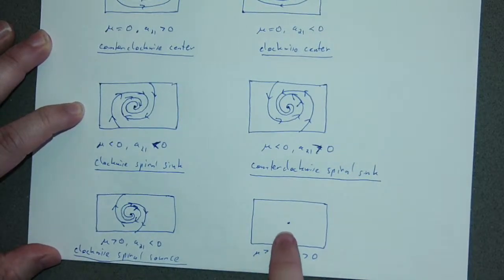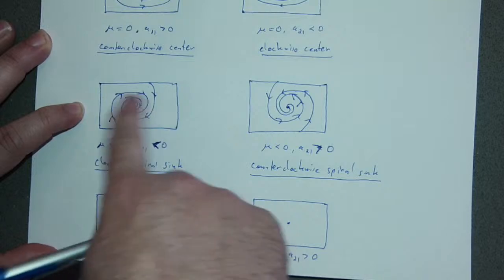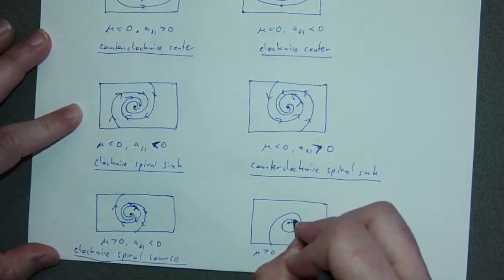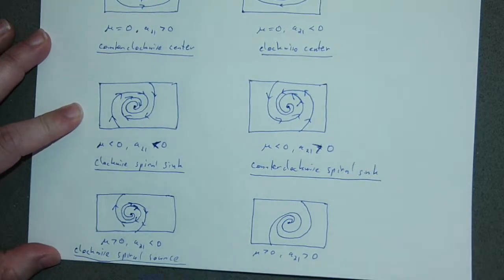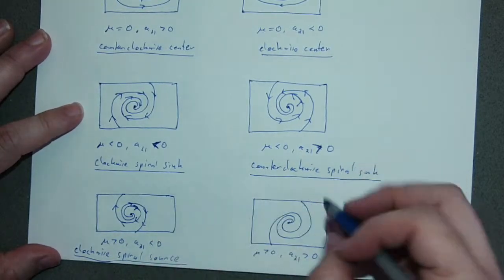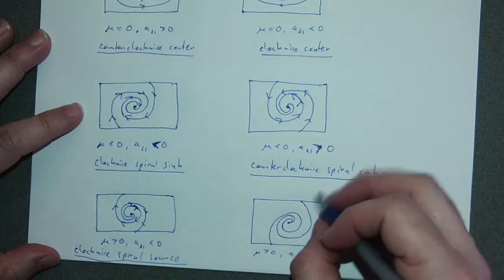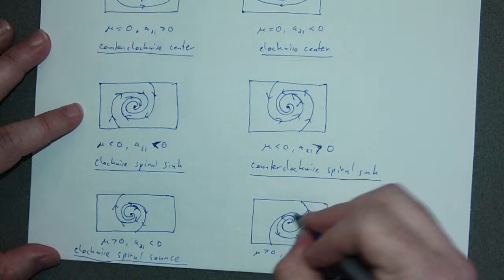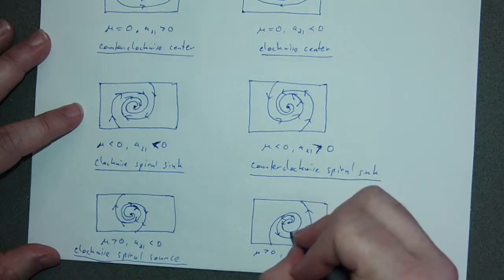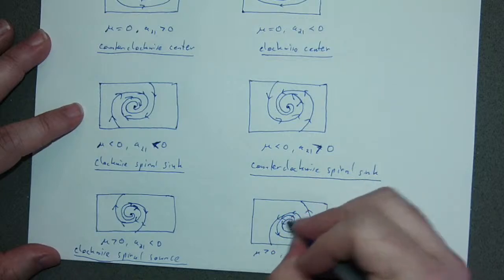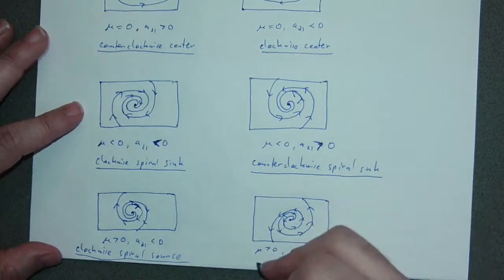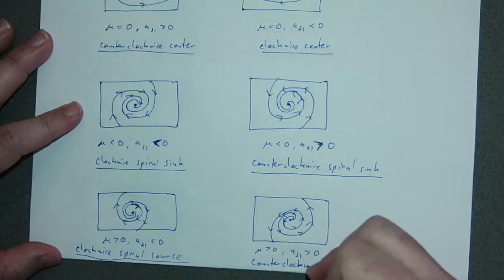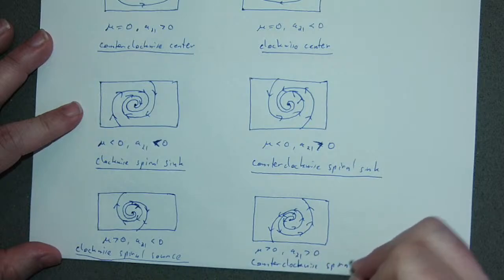And lastly, this is going to look similar to this, except the arrows are moving in the opposite direction. So this looks similar to what I got here, except the arrows are now moving away from the origin. So this is a counterclockwise spiral source.